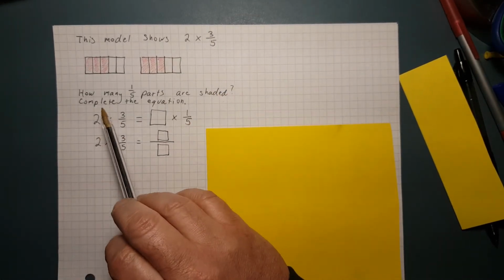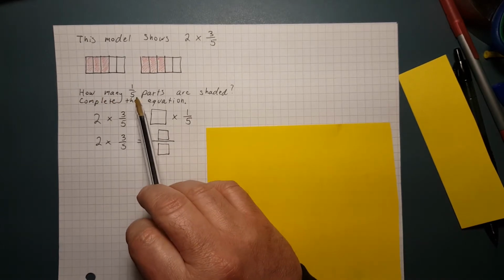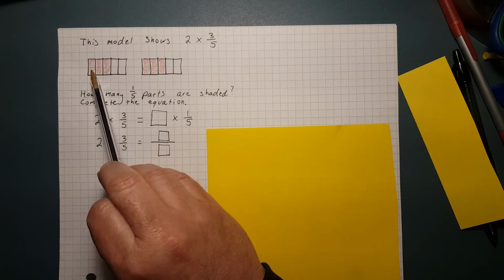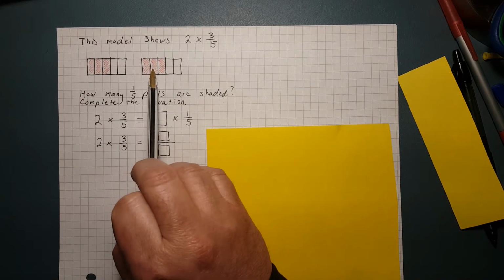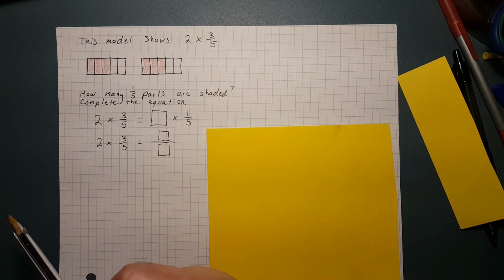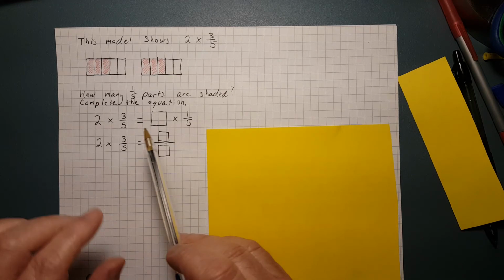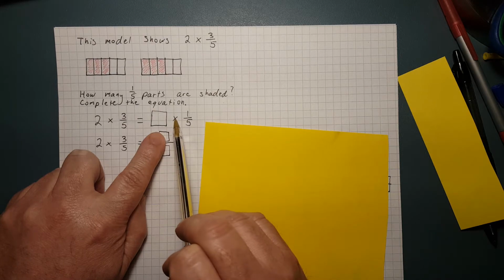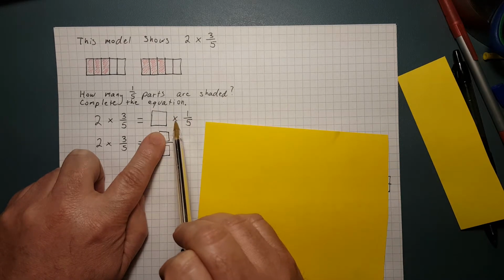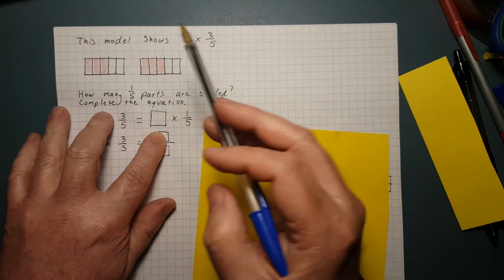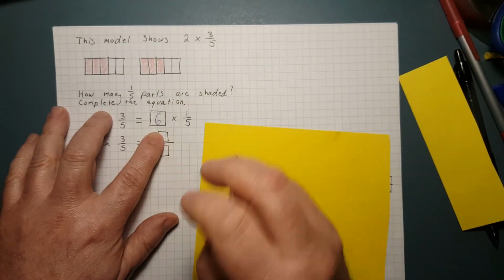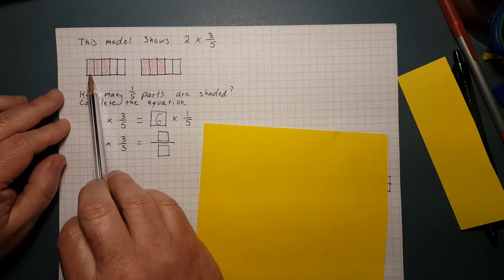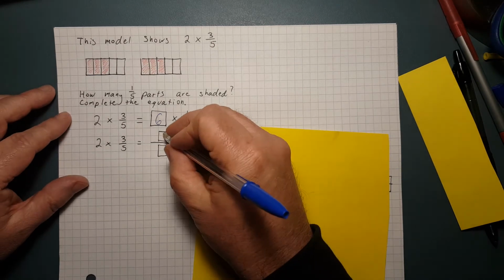They're going to ask this question: how many 1/5 parts are shaded? Well, that's not hard to figure out. You see that there's a 1/5 part shaded here. That's 1, 2, 3, 4, 5, 6. So there are 6 1/5 parts shaded. Complete the equation. 2 times 3/5 equals how many of the 1/5? Times means of. So we have 6 of the 1/5. So 2 times 3/5 equals, we can just count this up, and it's obviously 6/5.